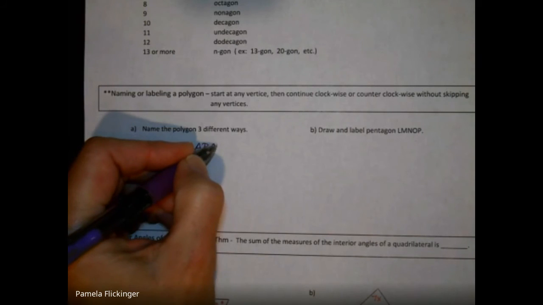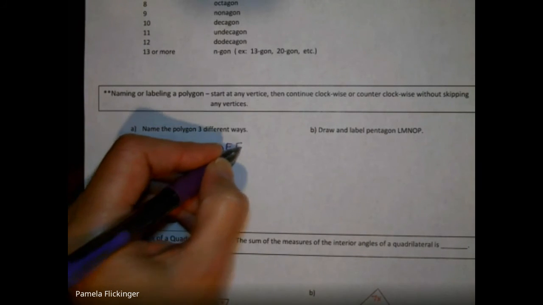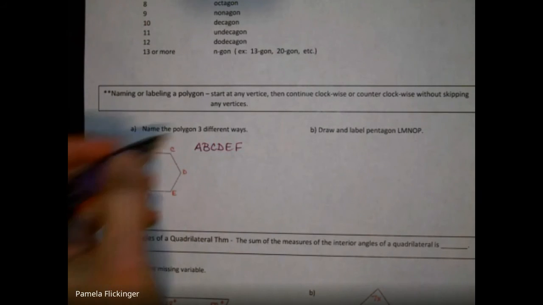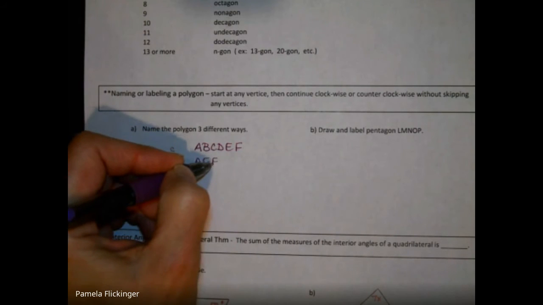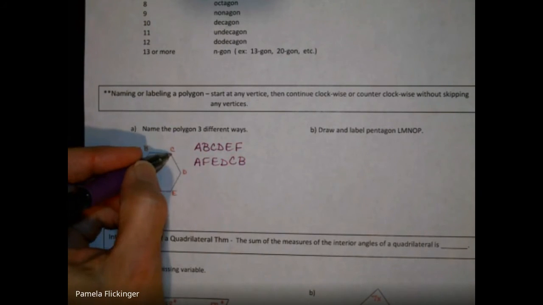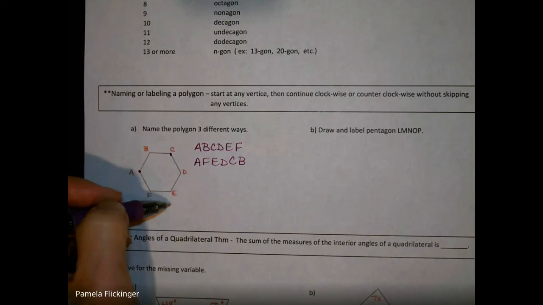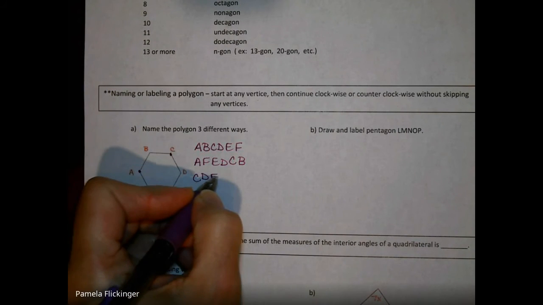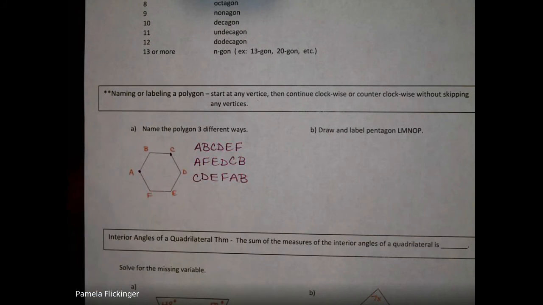Let's start at A. If I go clockwise, this would be figure A, B, C, D, E, F. If I went counterclockwise, this would be shape A, F, E, D, C, B. But I can really start anywhere. I could start at C if I wanted to, and again, go either clockwise or counterclockwise. So if I go clockwise, a third name would be C, D, E, F, A, B. And there are many, many more.